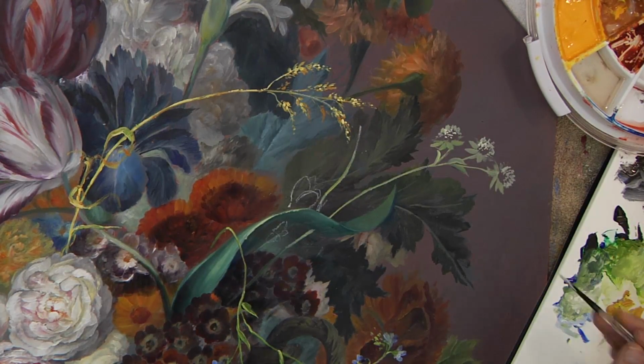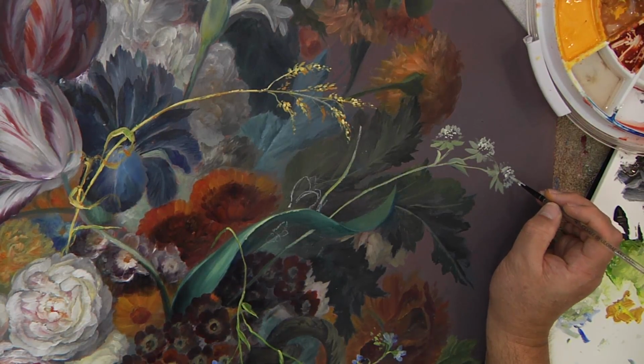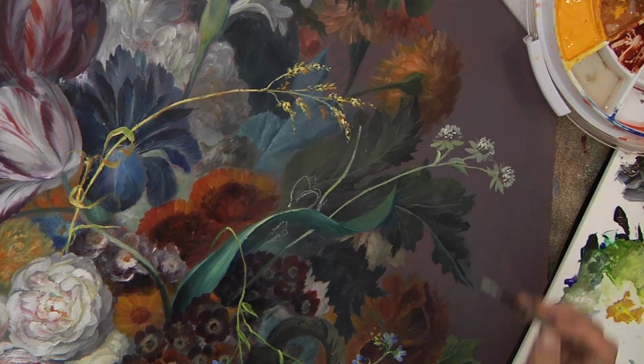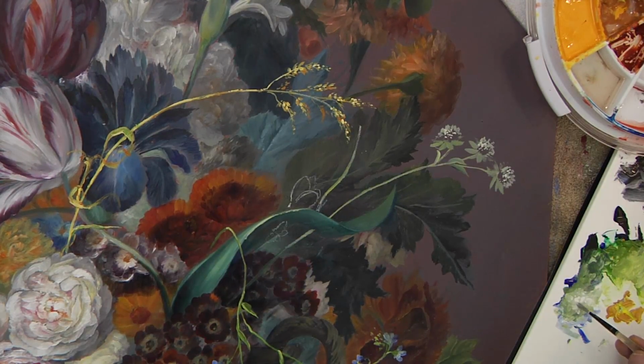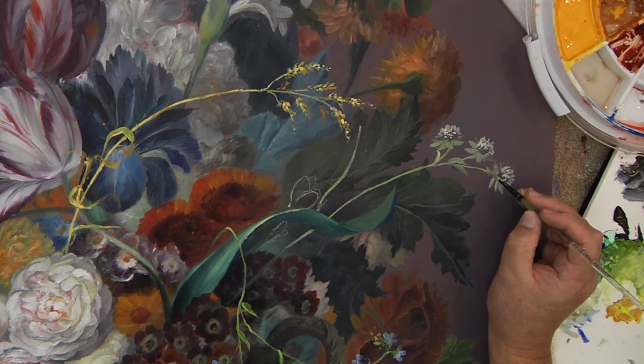A few little dots. There like that. Maybe a few little edges of light, highlight.